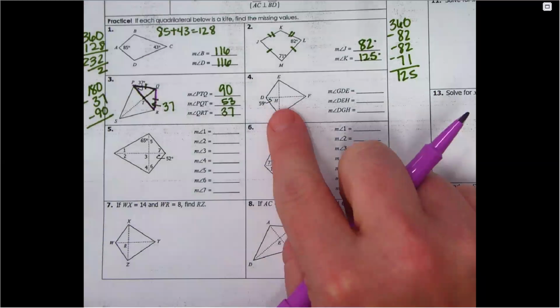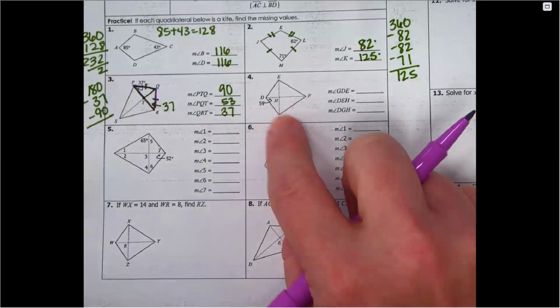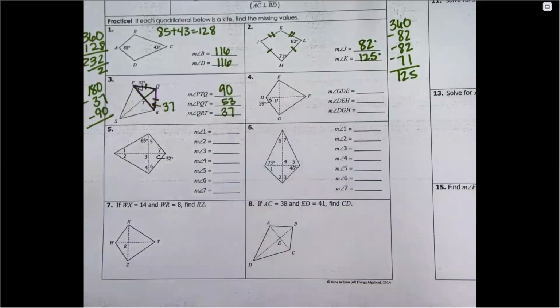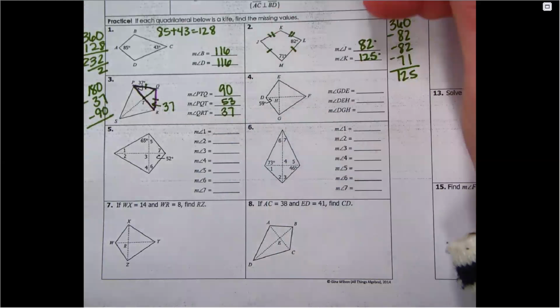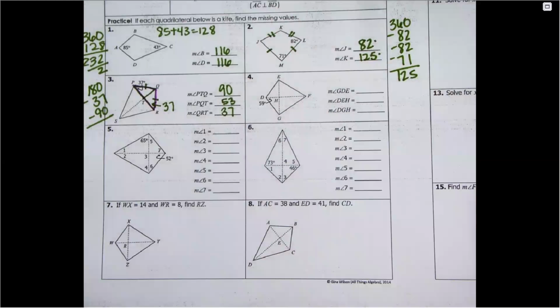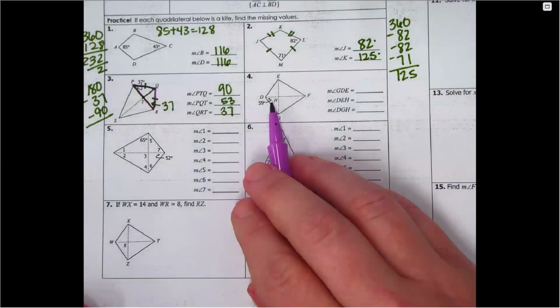Cool. Now, let's look at number 4, okay? They give us D up top, G, D, H, and they want us to get G, D, E, the whole thing. Well, how are we going to get that? You know that this side's 59, okay? We got this 90-degree angle.